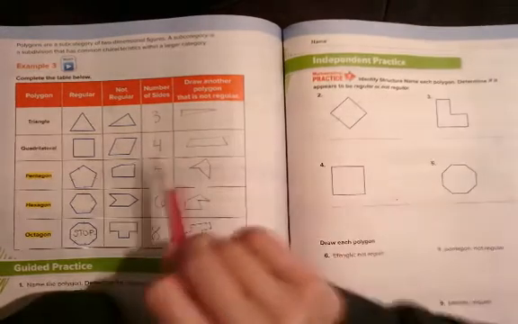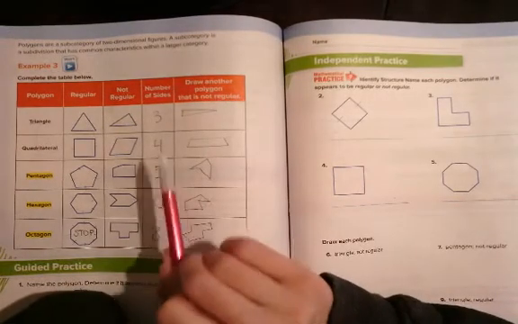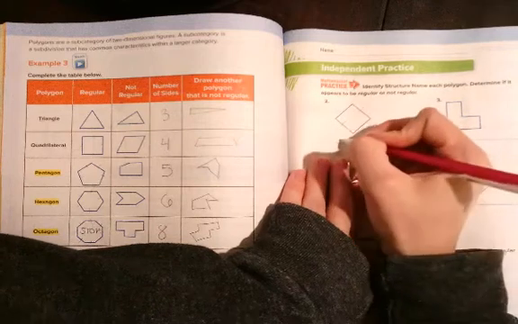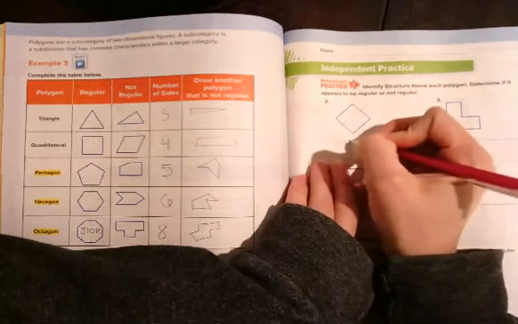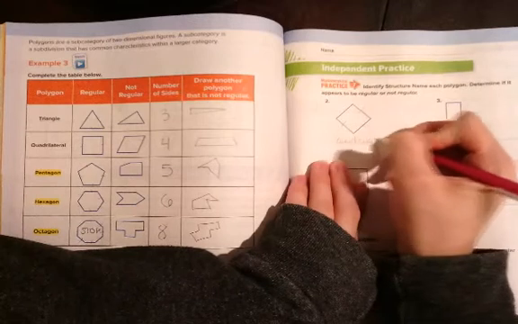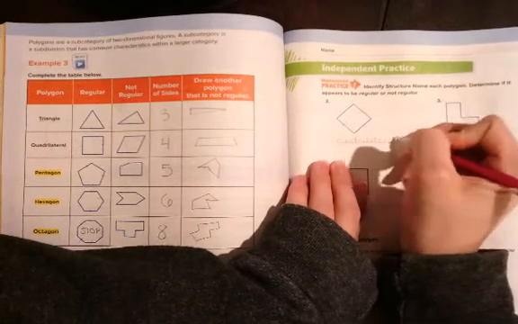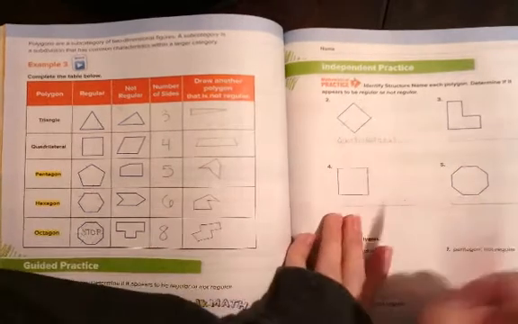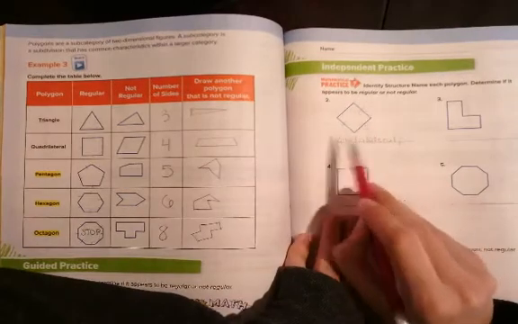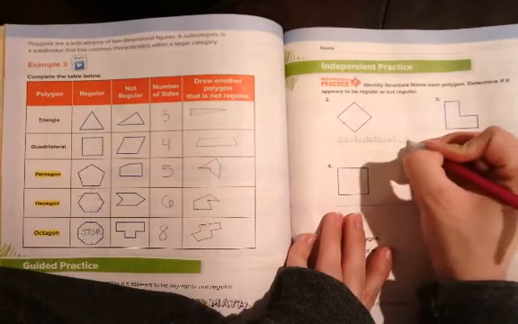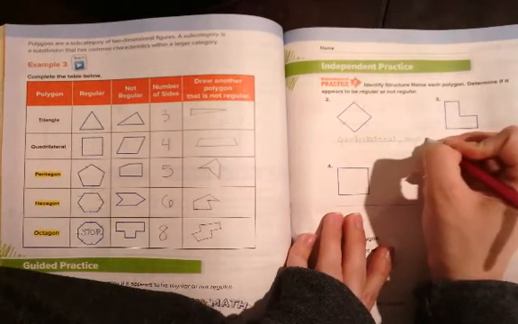So here I see the side has 1, 2, 3, 4 sides. What do we call a polygon that has 4 sides? Quadrilateral. So this is a quadrilateral. Then we need to determine, is it regular or not regular? All of these sides look congruent or equal, so I can tell that this is regular.